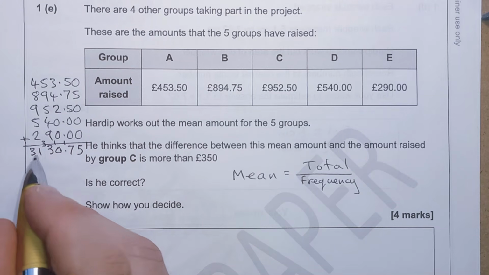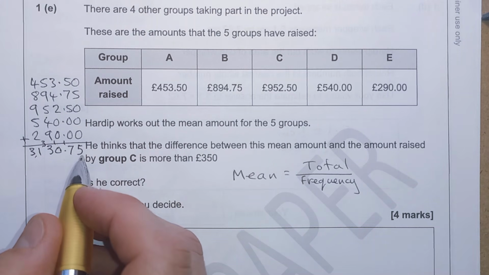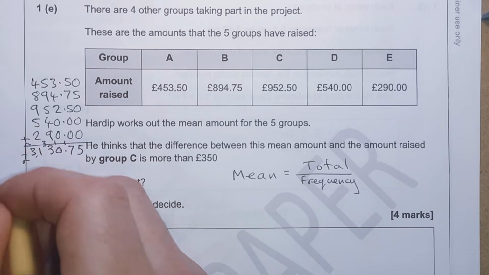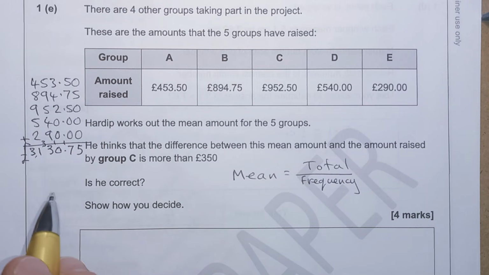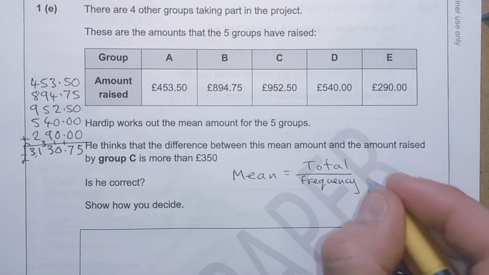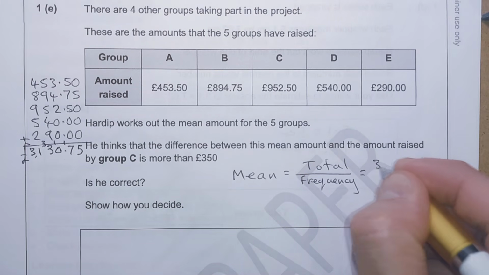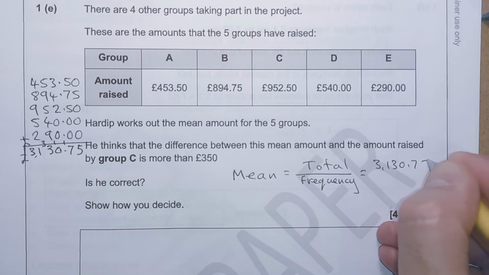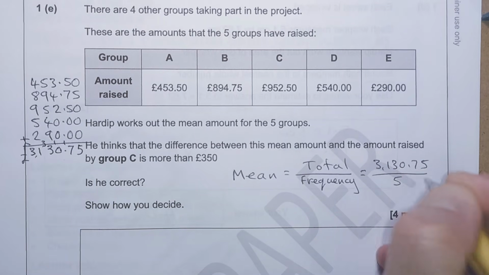So we've got 3,130 and 75p. Right, we want the difference between that and, oh sorry, no, that's the total, isn't it? So we've got 3,130.75, and then we need to divide that by 5.